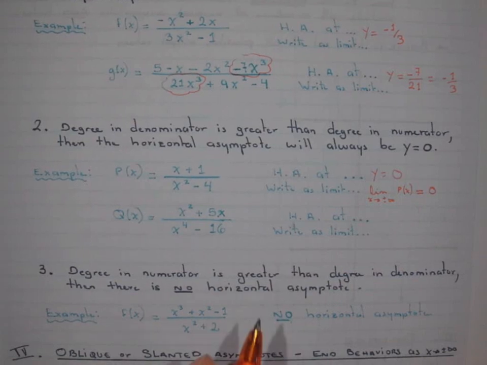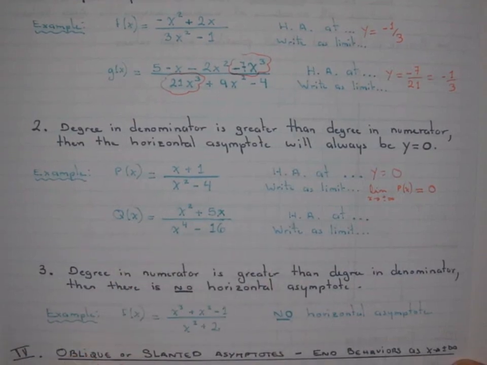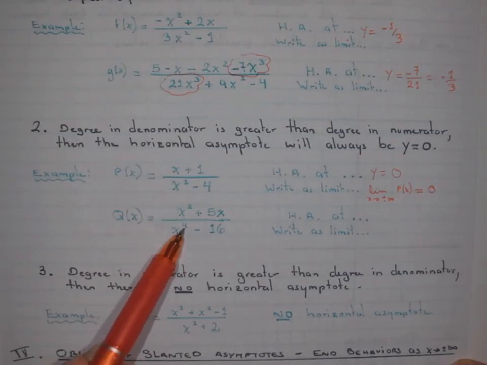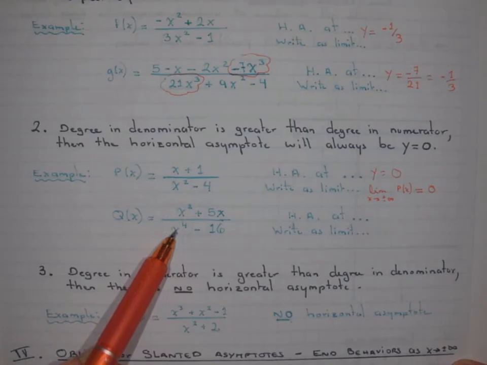Okay. Horizontal asymptote here. So again, we're comparing degree. The numerator is a quadratic. The denominator is a quartic. Therefore, obviously, higher degree in the denominator. The horizontal asymptote will be y equals 0.